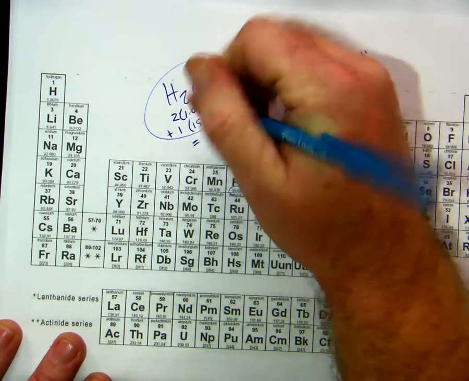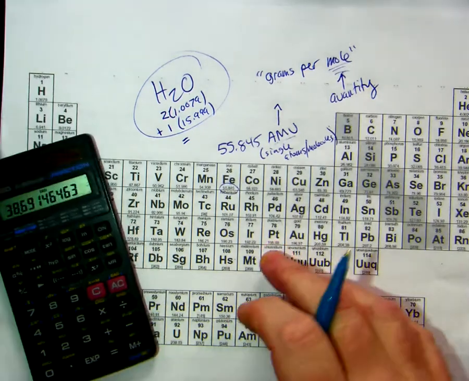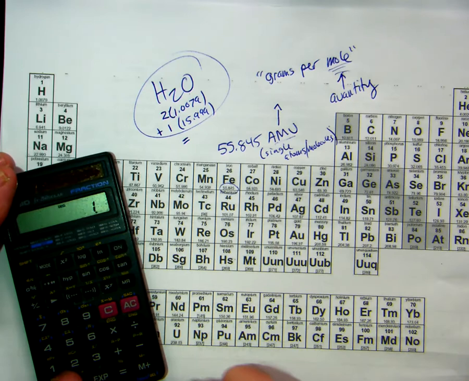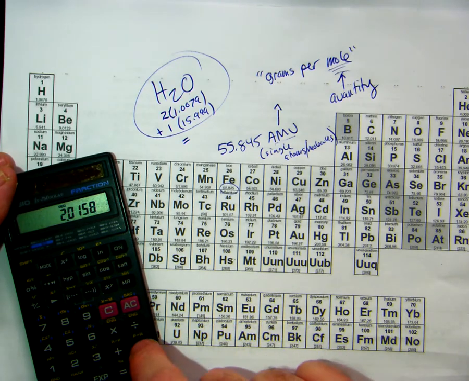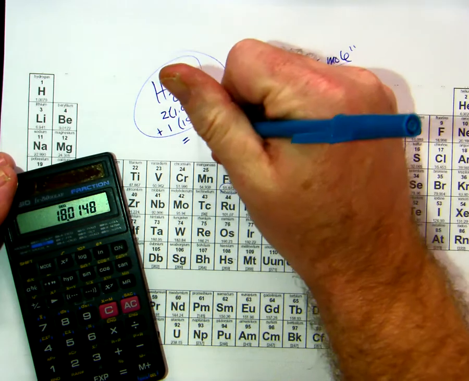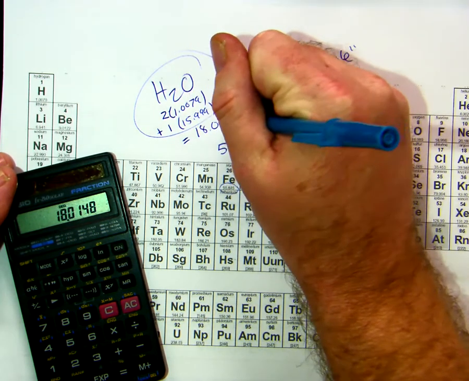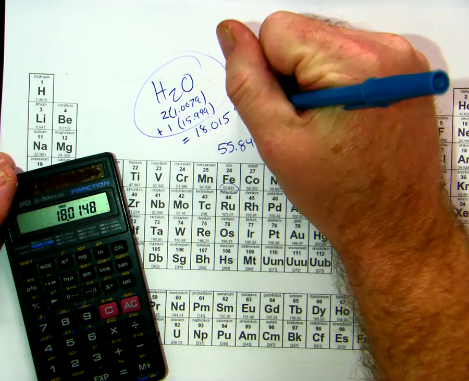And I think you get, well, I'll do it. I don't want to try to remember it. 0.79 times 2 plus 15.9. Okay, so I get 18.015, because I can only go to the thousandth place, and that's grams per mole.